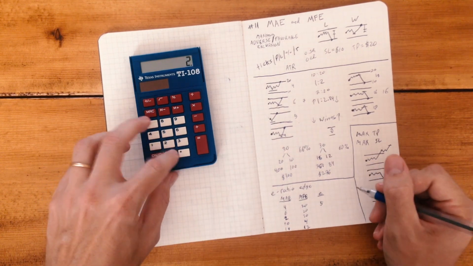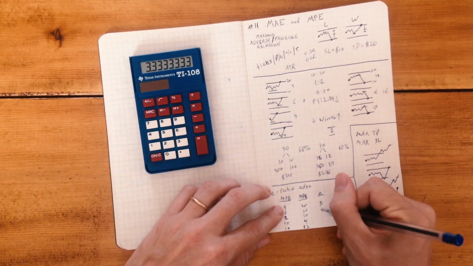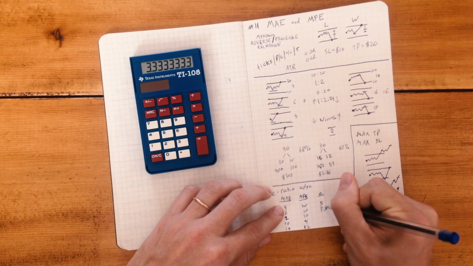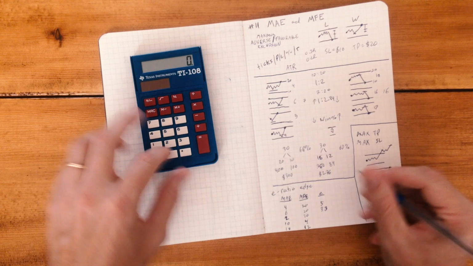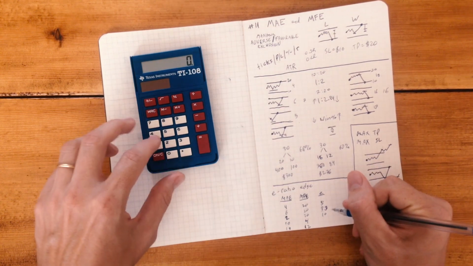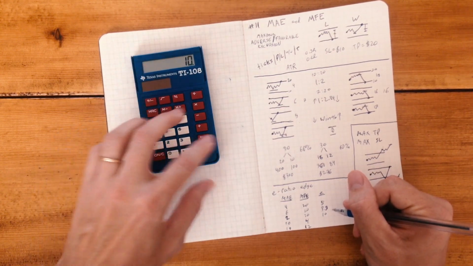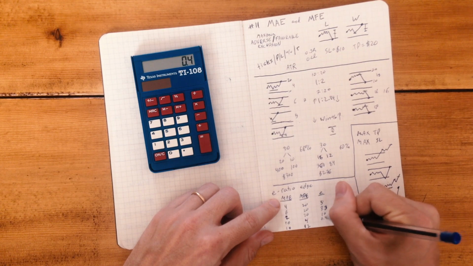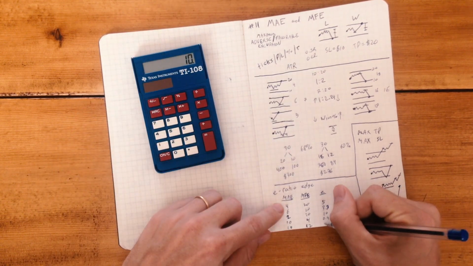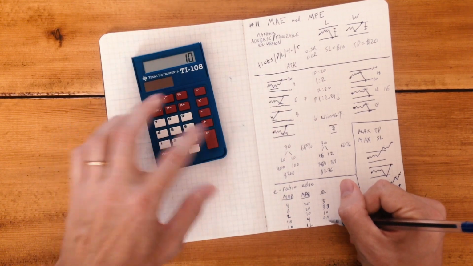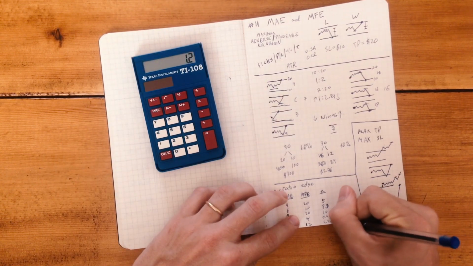This is 20 divided by 6 equals 3.3. 20 divided by 2 is 10, obviously. I don't need a calculator for that. 4 divided by 10 is 0.4. 12 divided by 10 is... wait, no. 12 divided by 10 is 1.2.